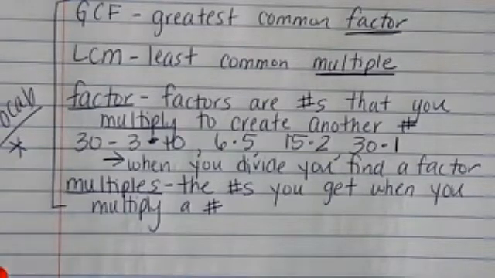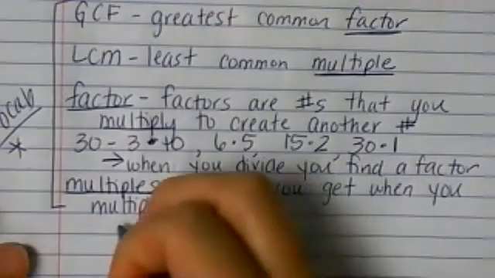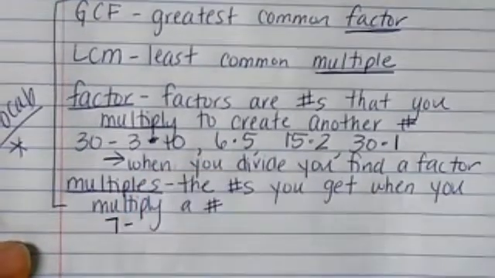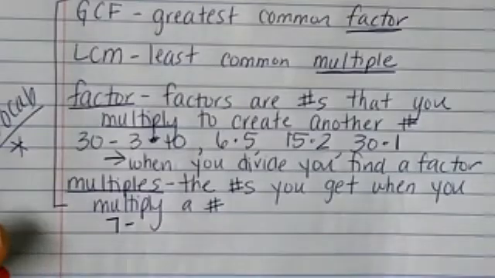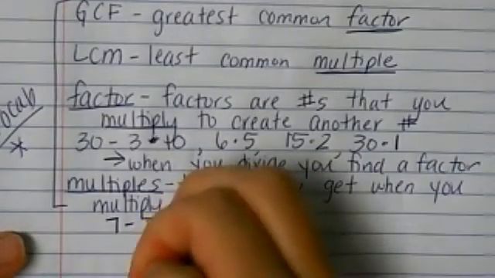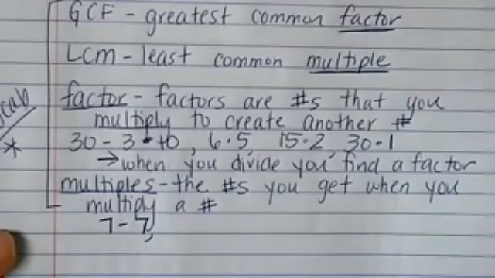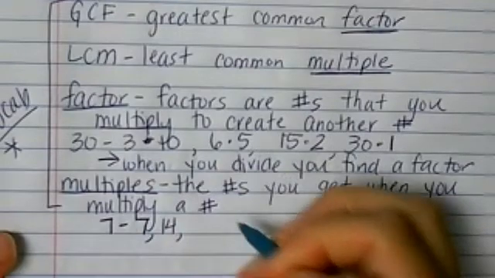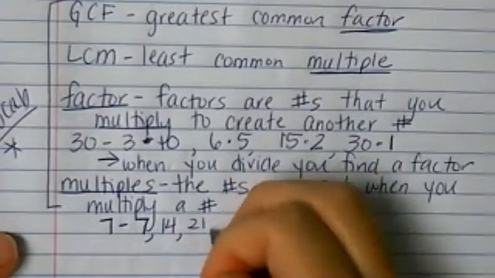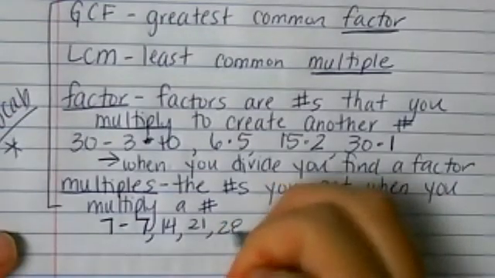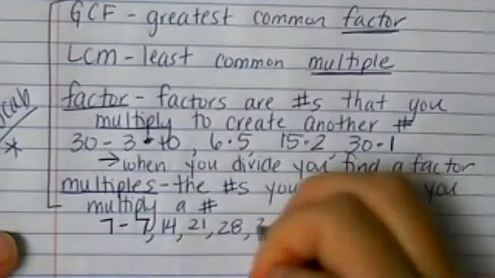Okay. So if I were to list the multiples of 7. Not the factors, we're not making 7. We're listing the multiples of 7. 7 times 1 is 7. 7 times 2 is 14. 7 times 3 is 21. 7 times 4 is, yep, Damien's got it, 28. 7 times 5 is 35.